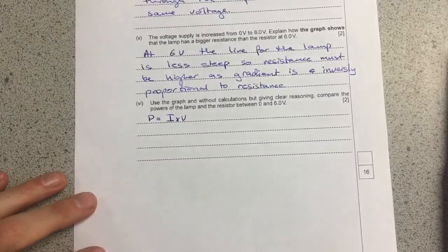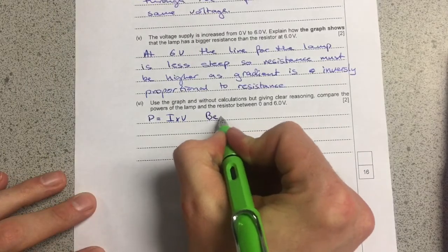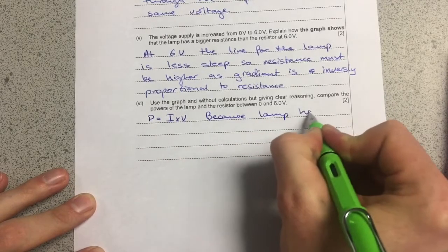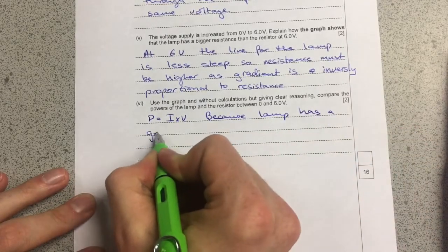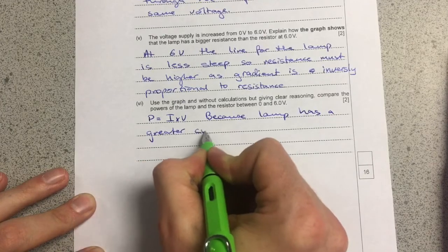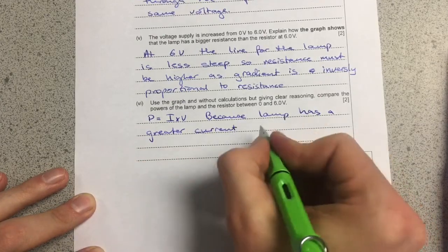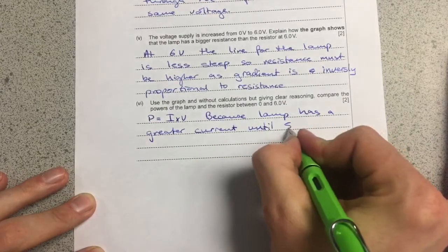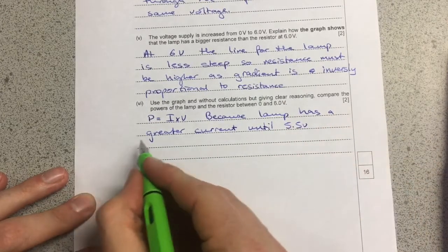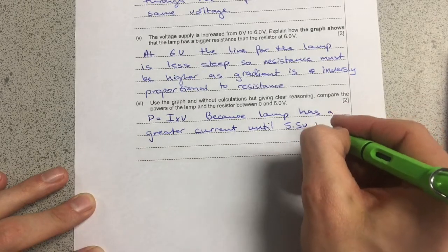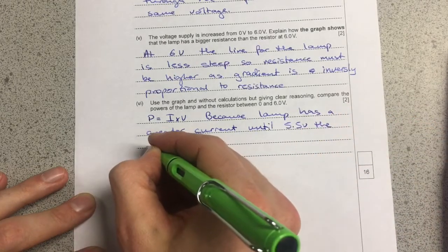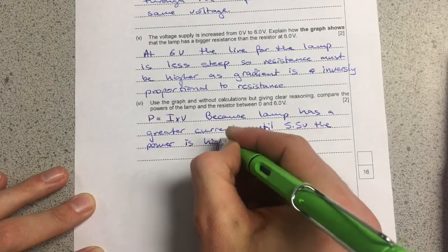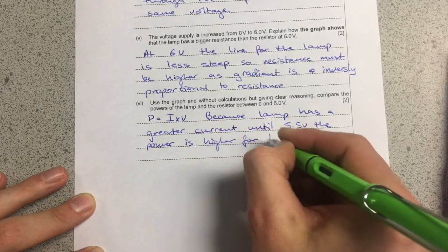So I will say here, because the lamp has a greater current until, now that changeover point comes at 5.5 volts. So it has a greater current until 5.5 volts. The power is higher for the lamp.